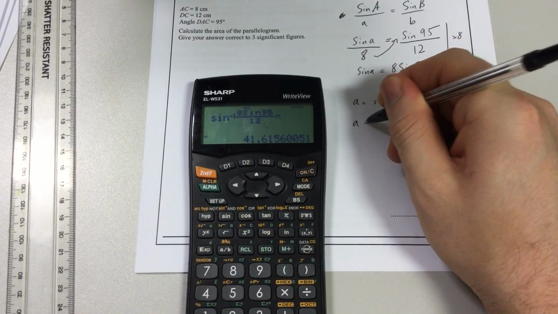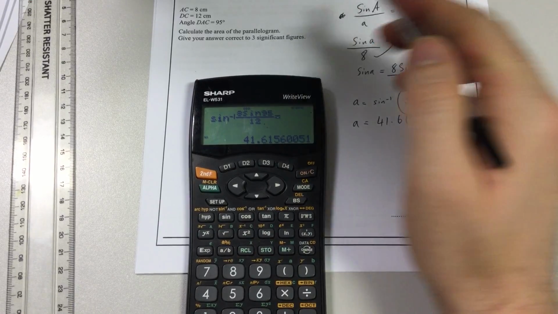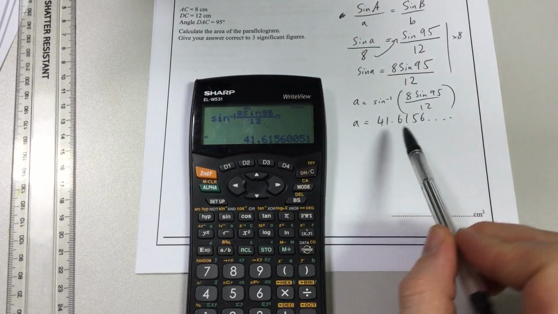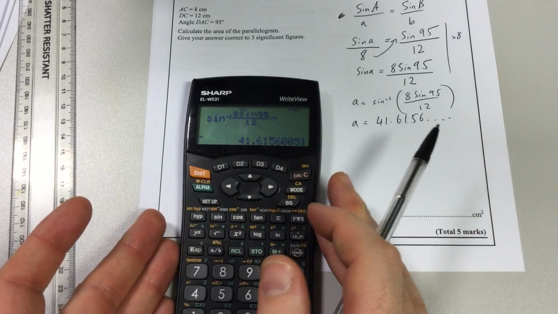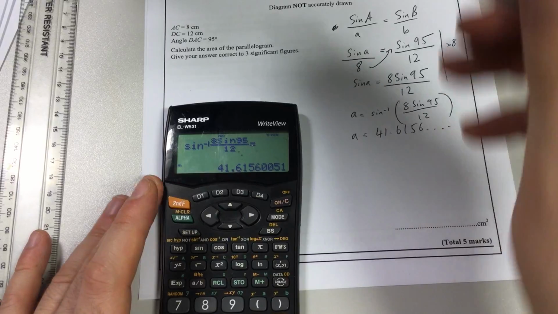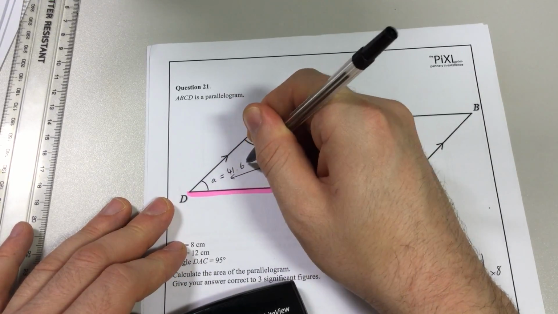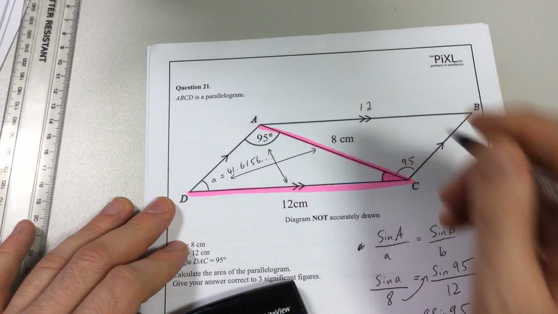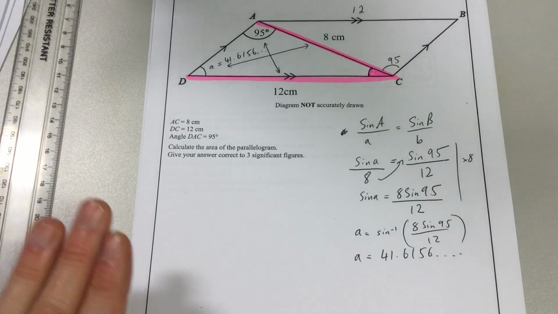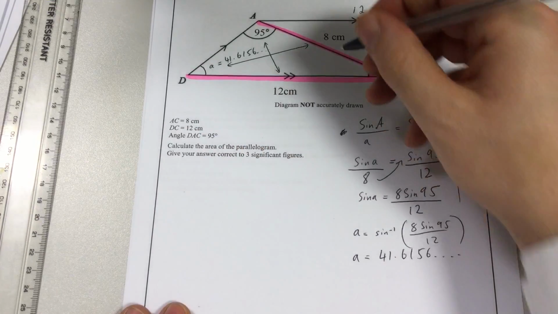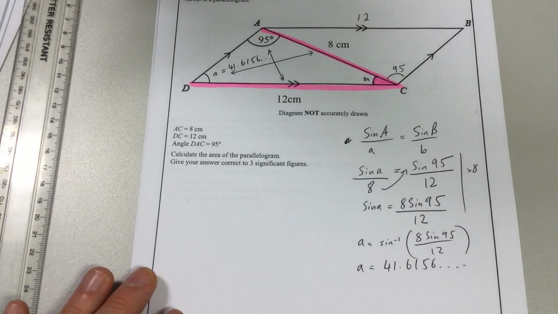So A equals 41.6156 and so on. The answer is to 3 significant figures, so I've just got to keep this bigger than that. That'll keep me accurate with this one. Okay, so that is this angle, and I'll keep going on and on, but I want you to be labelling up your diagrams, so the examiner has no excuse when trying to look for your answers, because they're clearly labelled. Now I'm going to try and find this missing angle, so let's just call it M. It doesn't matter what you call it.